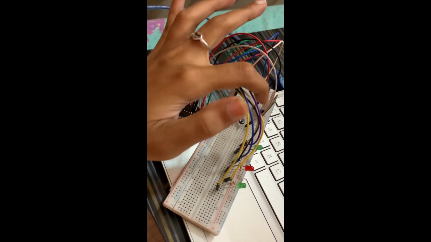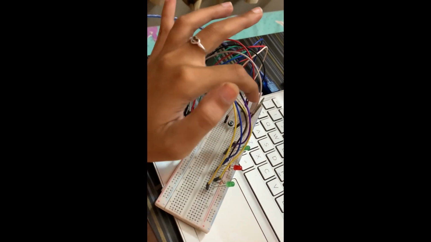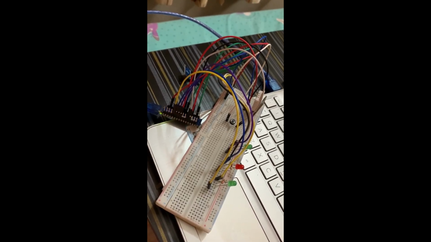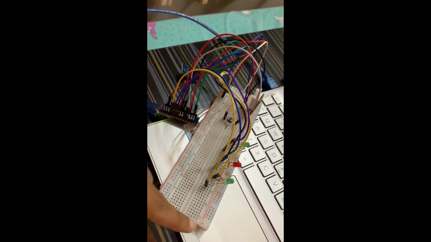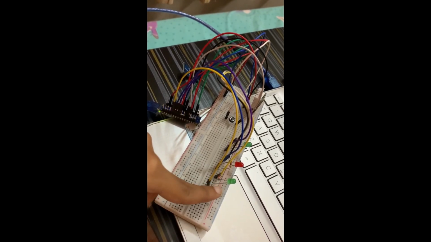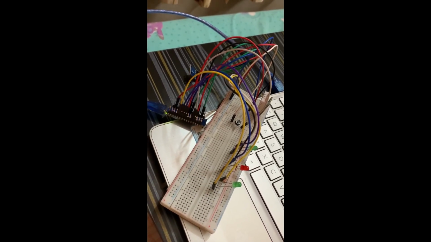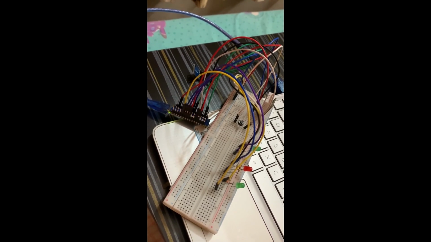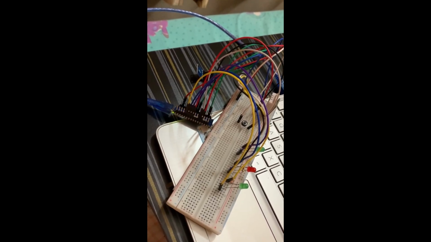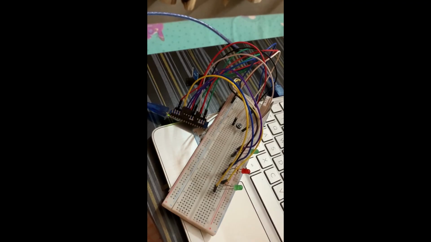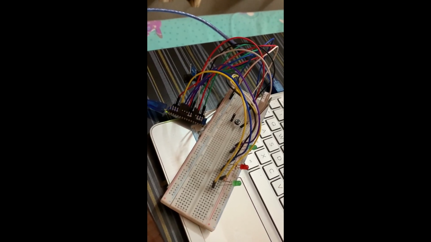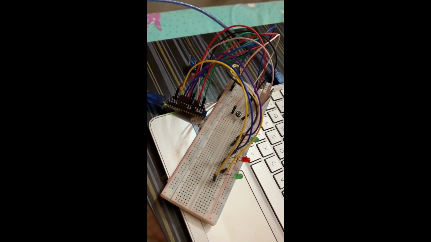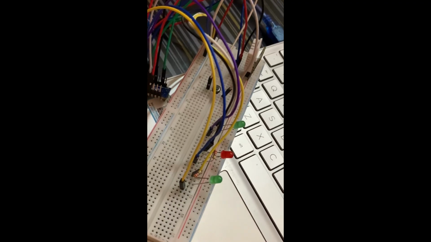A DHT22 sensor, here you can see, is connected to pin D5. This sensor reads the temperature and humidity of the room. It controls a green LED which is on pin D8. Another small sensor is connected to pin D3, but this one doesn't control any LED. It only prints a message in the serial monitor when it is triggered. All the components share the same ground line with the Arduino. Each LED also has a resistor connected so that it doesn't get damaged.